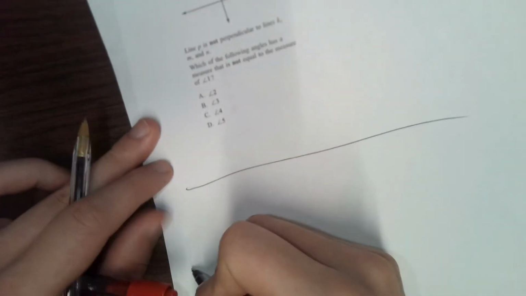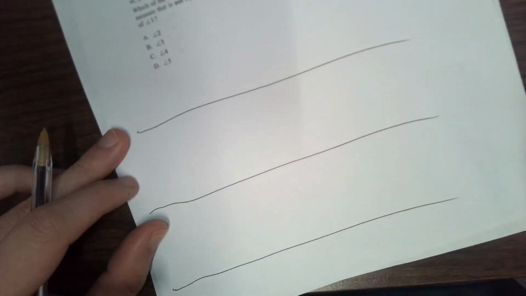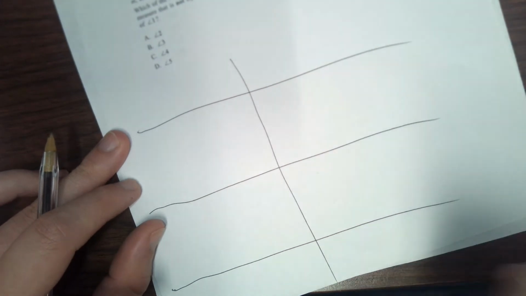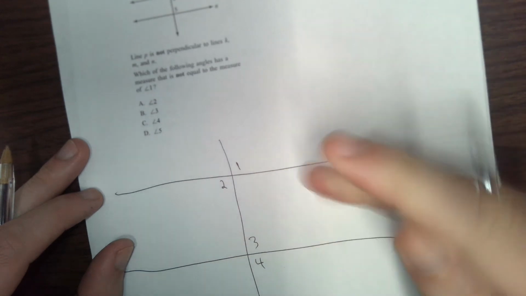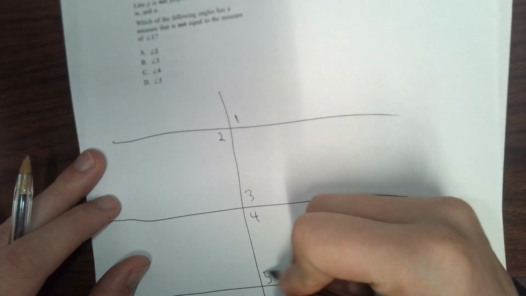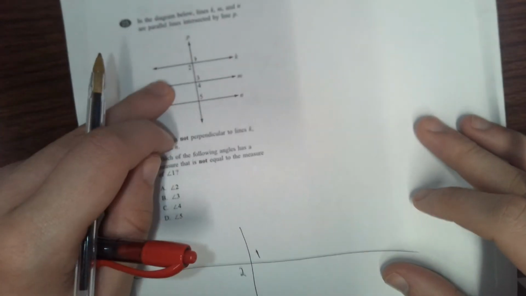So again, be careful, draw nice and big. So we have, look at that big line. And then space it down a little bit. Look at that big line. And space it down a little bit more. Look at that big line. And now we have a line that goes to the middle. Okay, if you want to put K, M, and N, you can. We have angle 1, angle 2, angle 3, angle 4, angle 5. Okay, same picture as this picture.